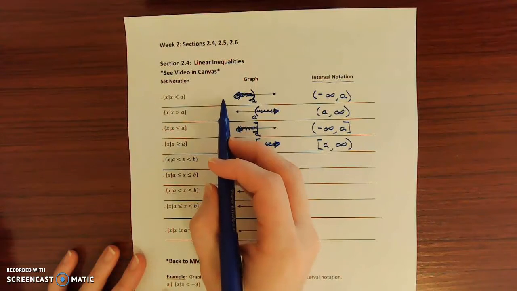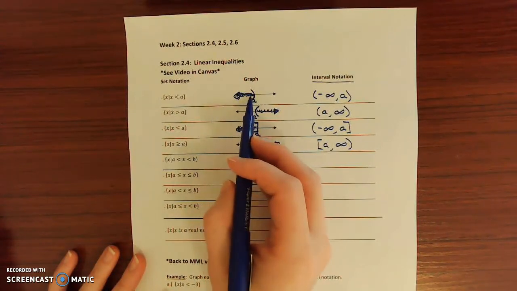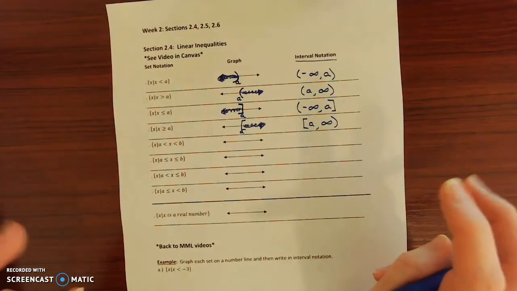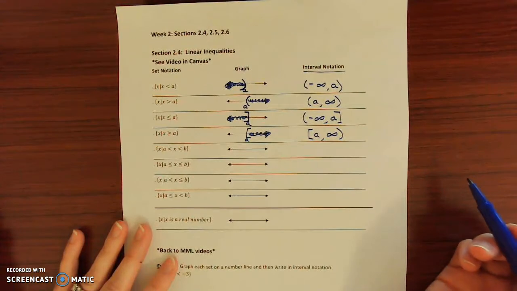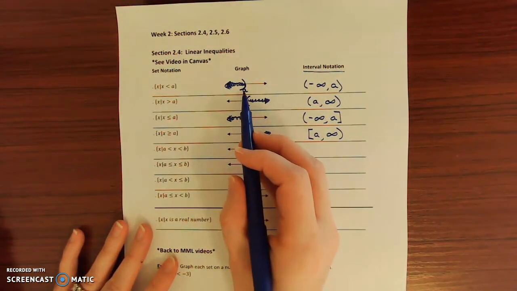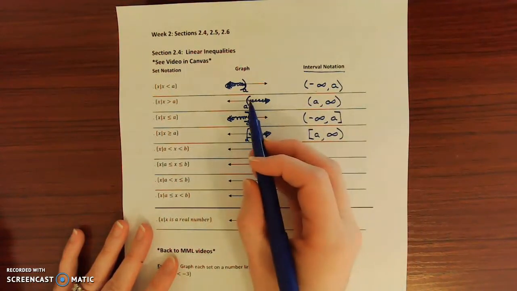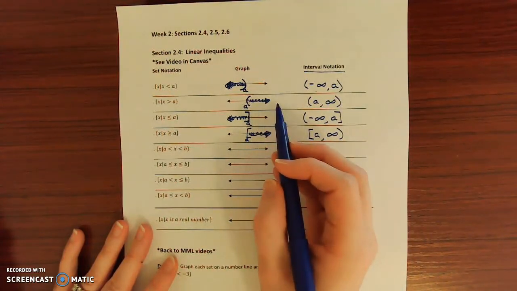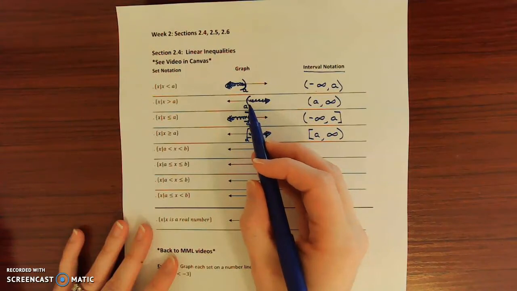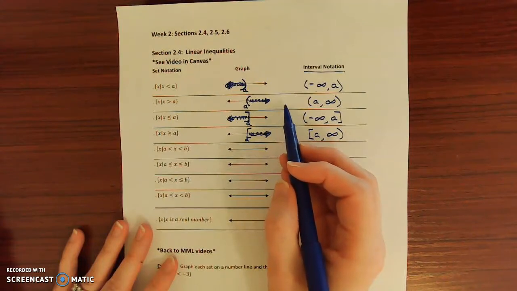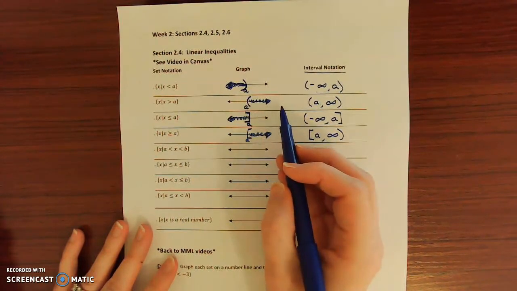Here, the set is everything to the left of a. If it's going forever to the left, I would say it's starting at negative infinity, and the set ends at a. That's why we write negative infinity to a. When we're shading to the right, if I'm reading it from left to right, I would say the set starts at a, and if it goes forever to the right, I would say it ends, so to speak, at infinity. So my set is going from a to infinity.